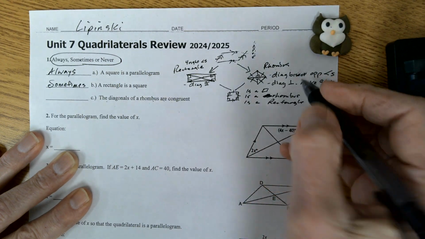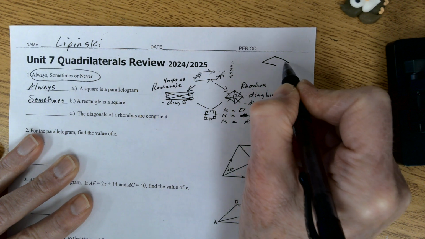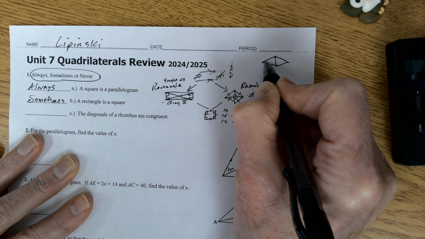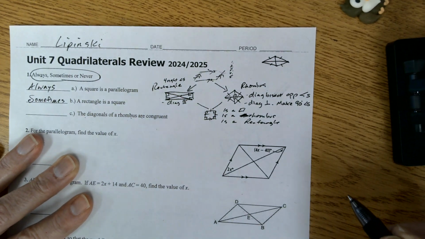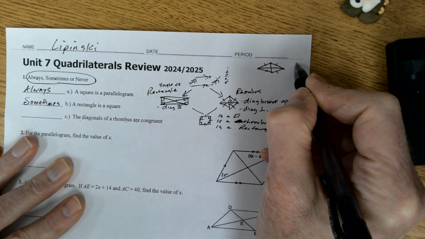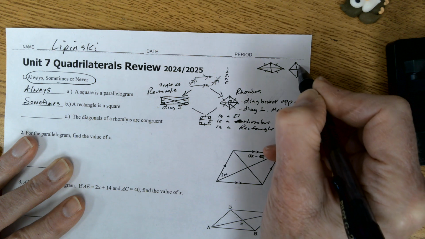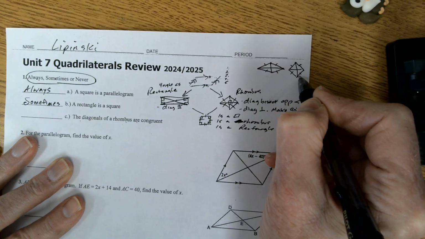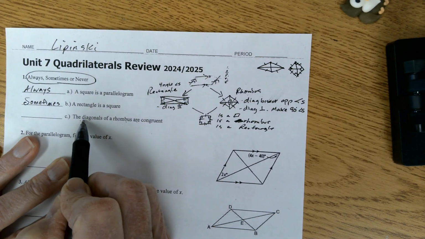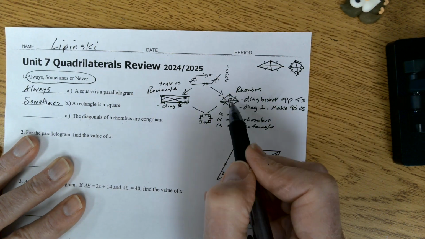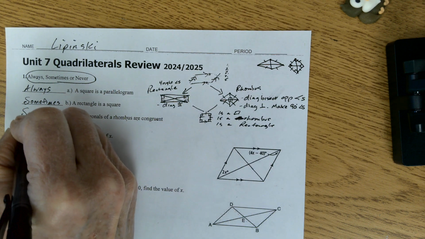Okay, the diagonals of a rhombus are congruent. Well, if I take my rhombus, it could look real flat. Okay? And it's pretty obvious here. The diagonals are not congruent. All 4 sides are congruent, but this is a pretty flat rhombus. If I make the rhombus like this, now they could be congruent, and in this situation, this is a square. So the only time the diagonals of a rhombus are congruent is if that rhombus is a square. So this also would be sometimes.